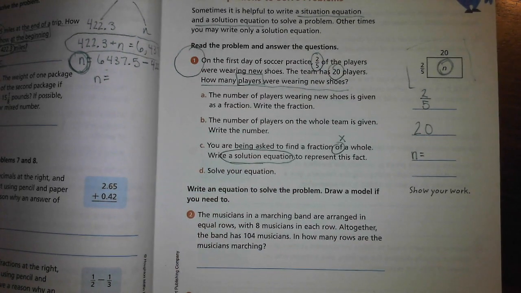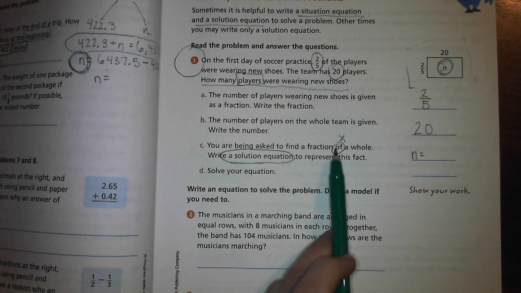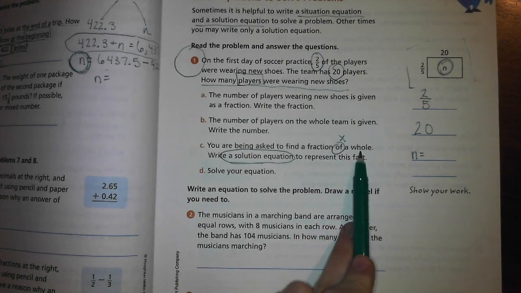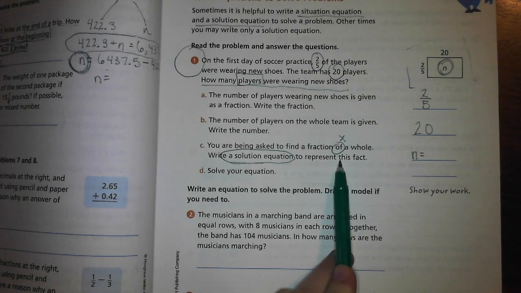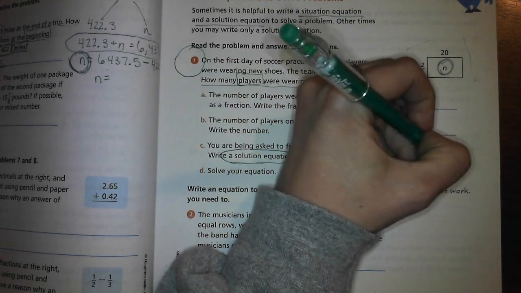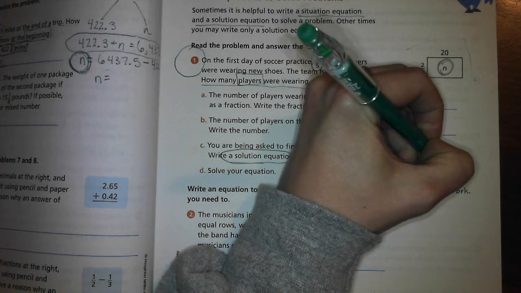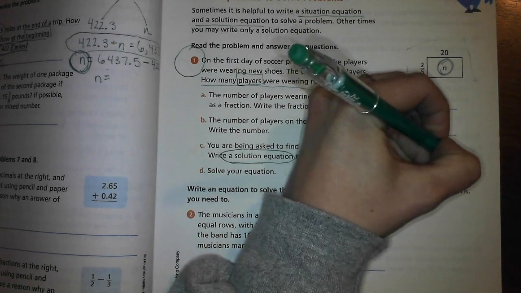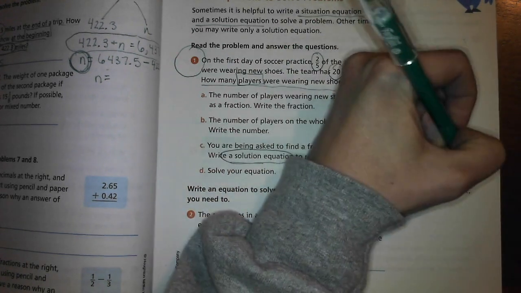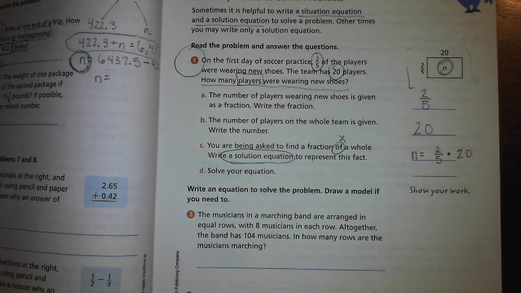If you want to pause and try to write the solution equation on your own, I think that's great. So I saw this key word, fraction of a whole. Of means multiply. Okay? So what I'm finding is 2/5 of the 20 total players.